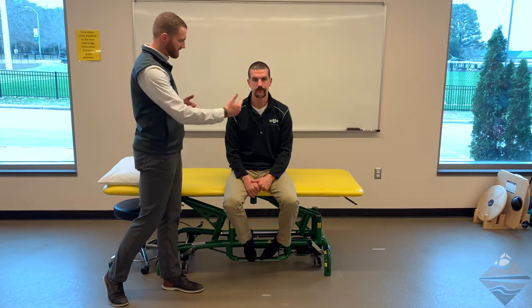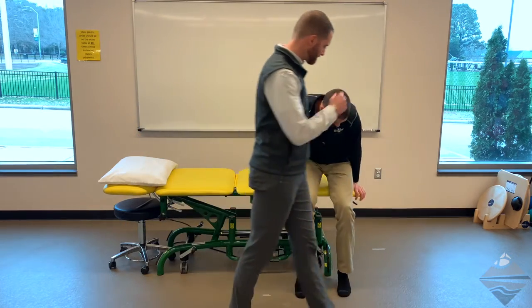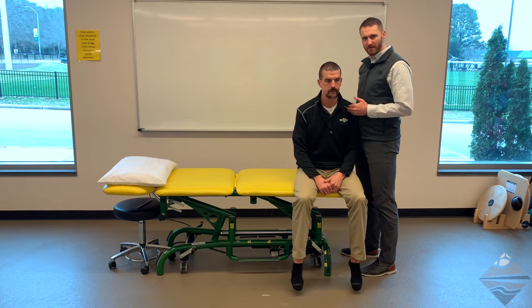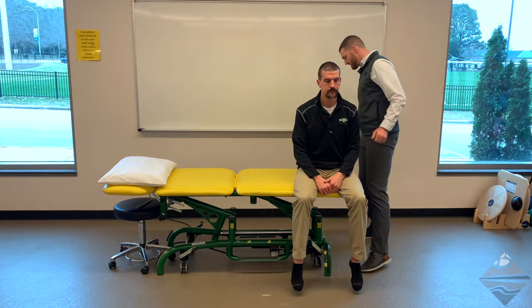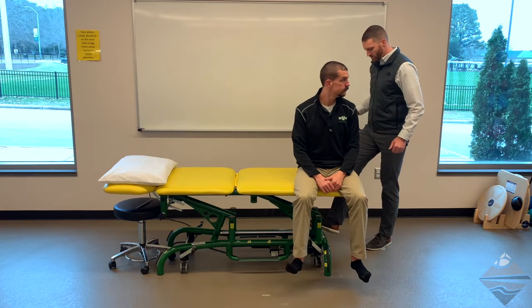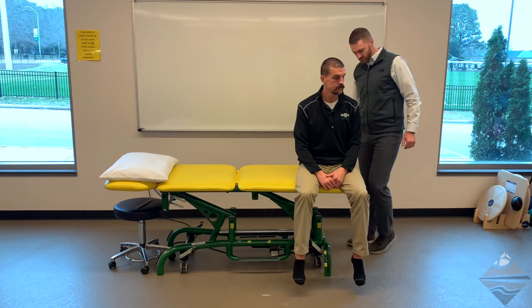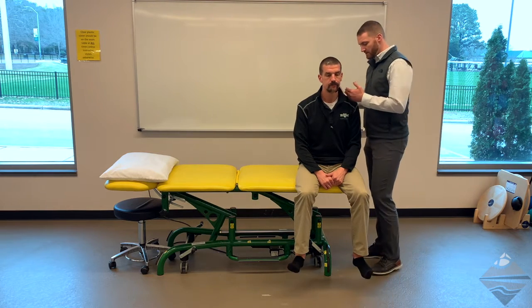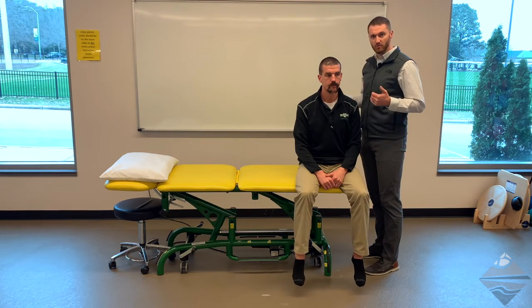And so for this, what we're going to do is we're going to ask our patient to slide all the way to the end of the table. And what this allows us to do is to approximate ourselves to our patient. Now, a couple things that we want to do. First is adjust the height of the table. I like the table such that it hits right above my knees. That way the patient is positioned well.